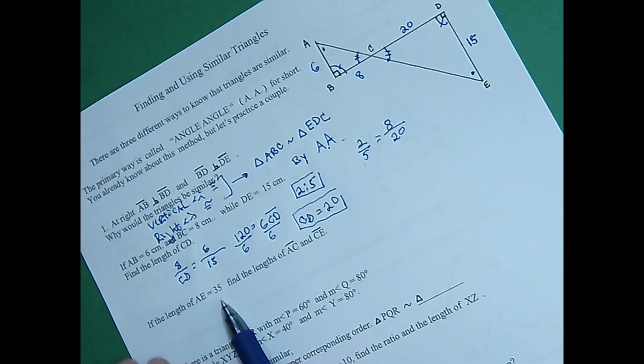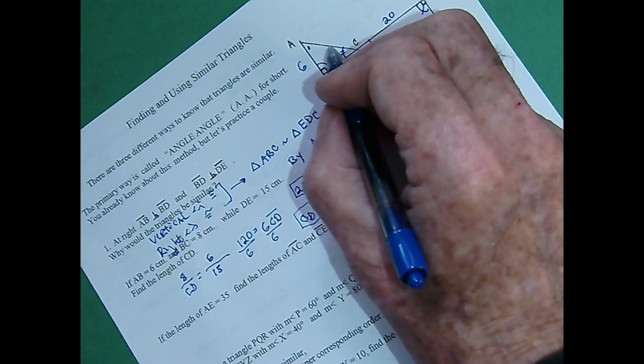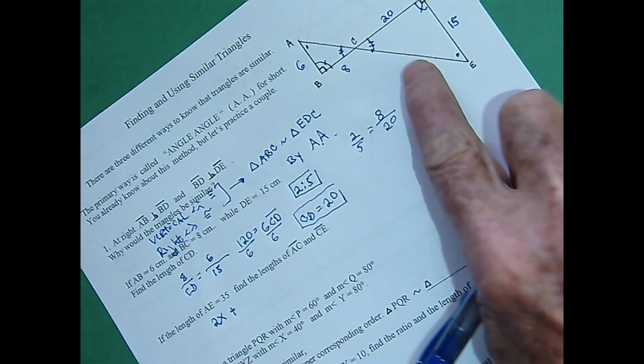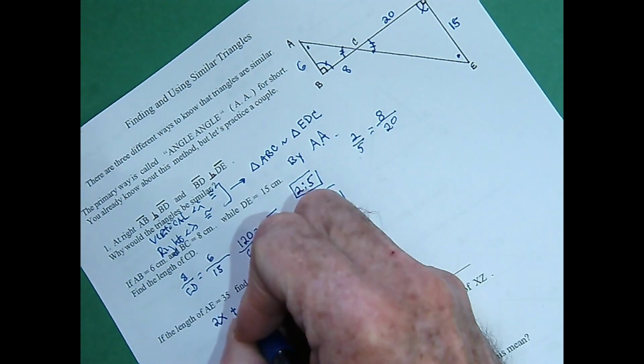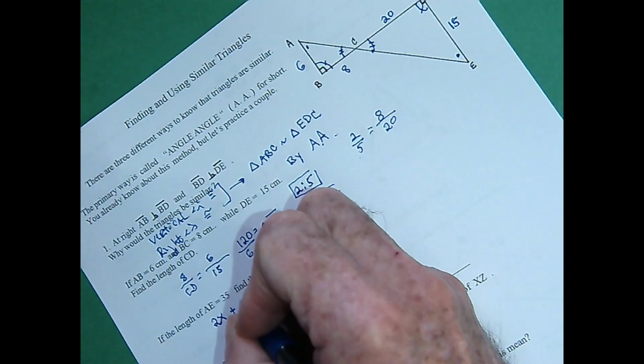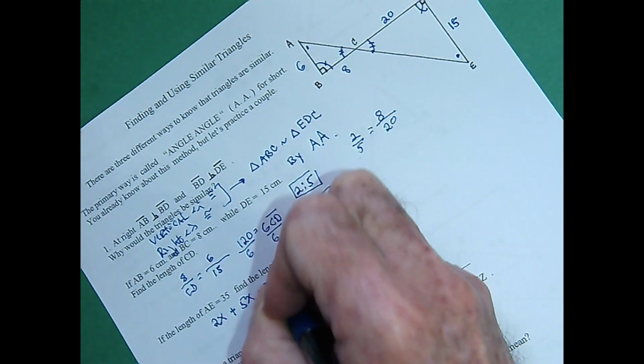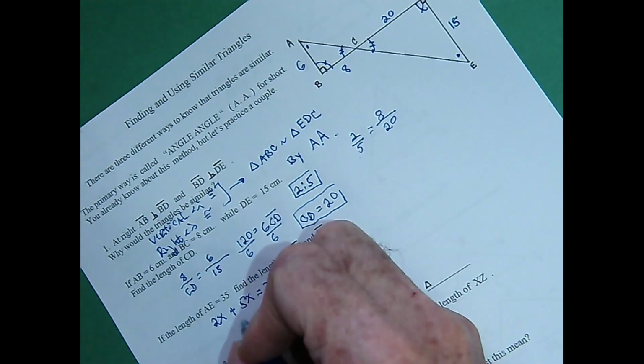And a really nice way to work through that would be, call this one 2x. I don't know what x is yet. And call the other one 5x. I know they're in a ratio of 2 to 5. I can call them 2x and 5x, and say that they add up to 35. Solve that little wimpy equation. We got 7x equals 35.